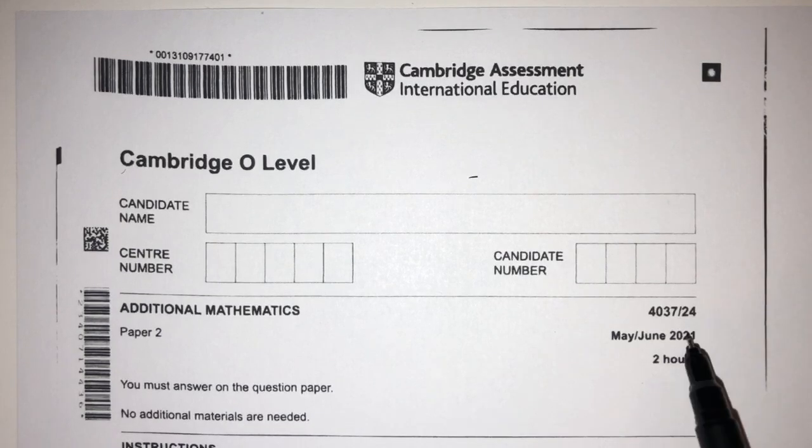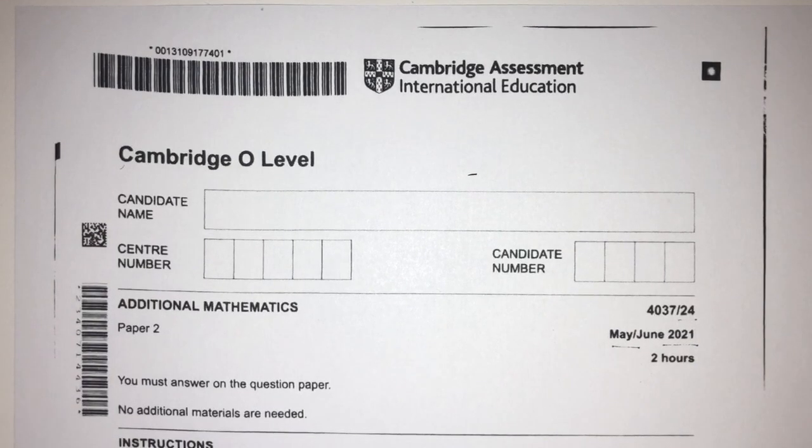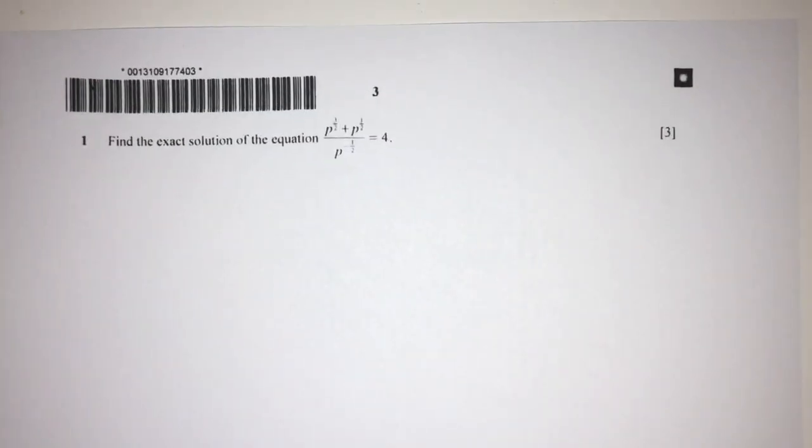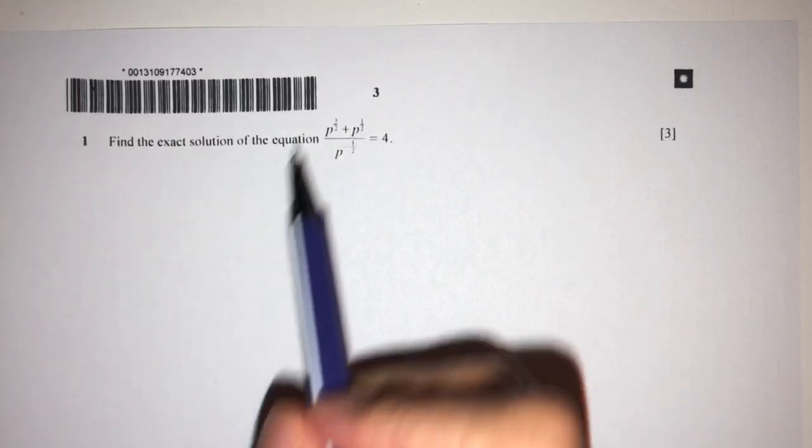Let's move on to Paper 2-1 of May-June 2021 that you just had this past Wednesday. With that being said, let's move on to question number 1. I think I did this already, so let me try a new method of doing this question. Let's see how we can break this down.